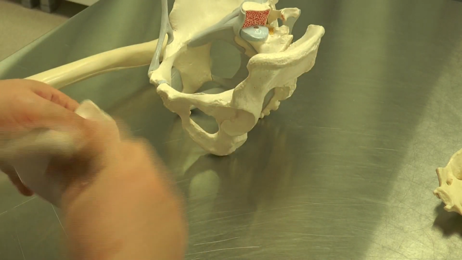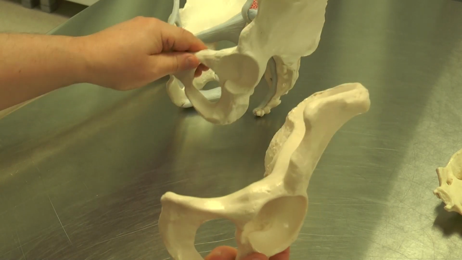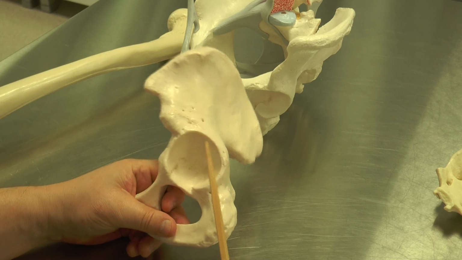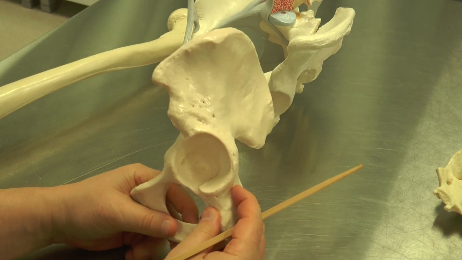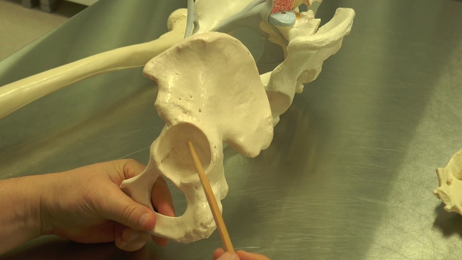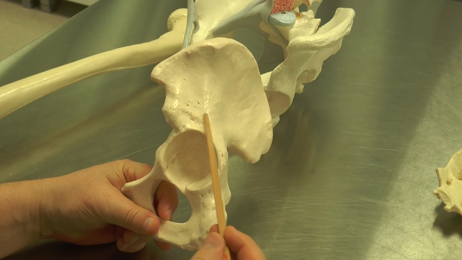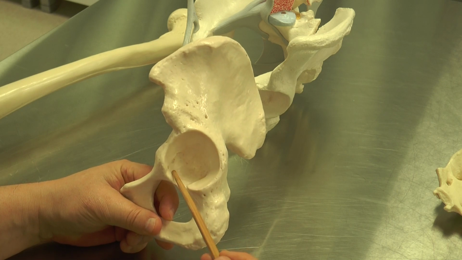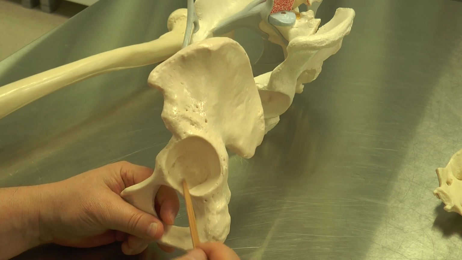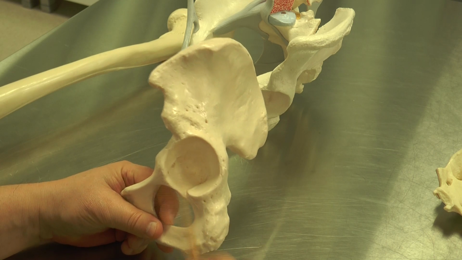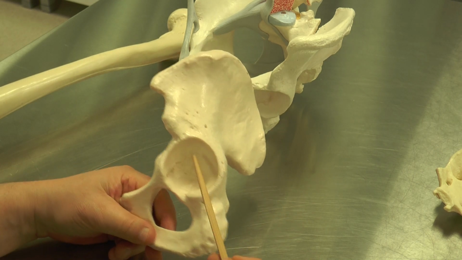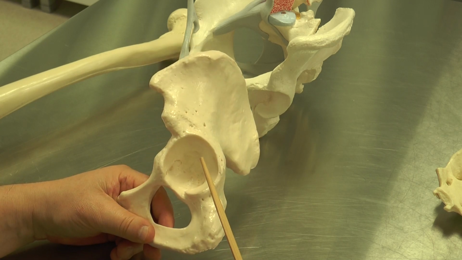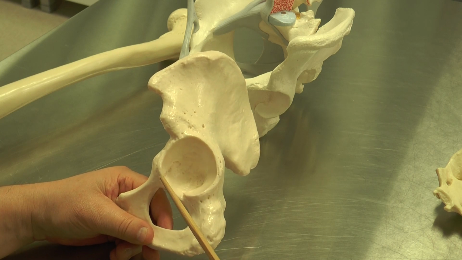Let's go with this, because it's a little bit better. This is the acetabulum again. It is formed by the union of two-fifths ilium superiorly, one-fifth pubis anterior inferiorly, and two-fifths ischium. All three bones make up the acetabulum. So let's look at the acetabulum in detail now.